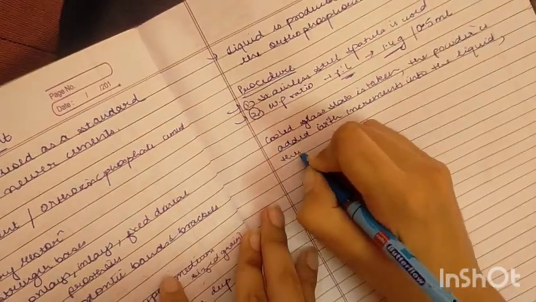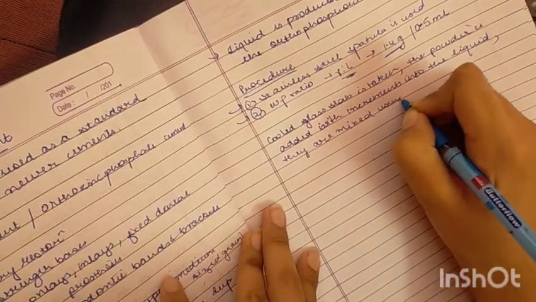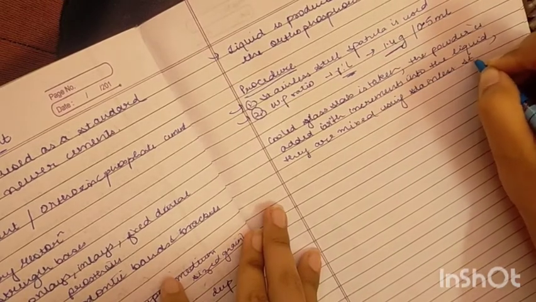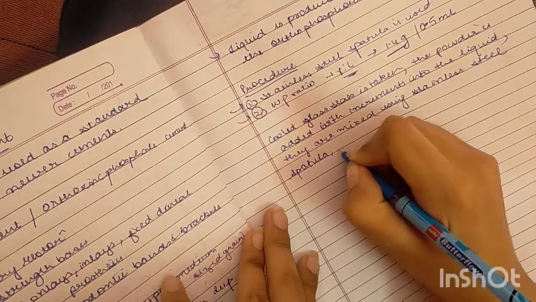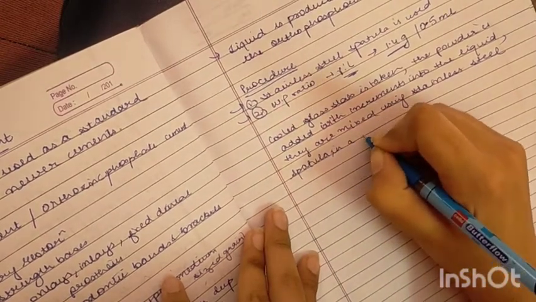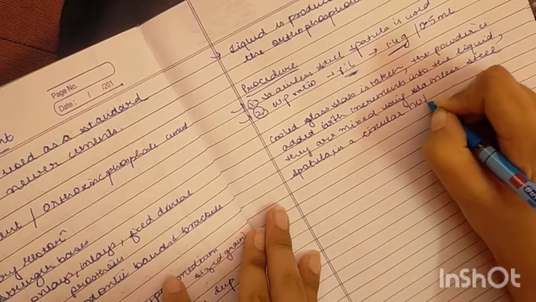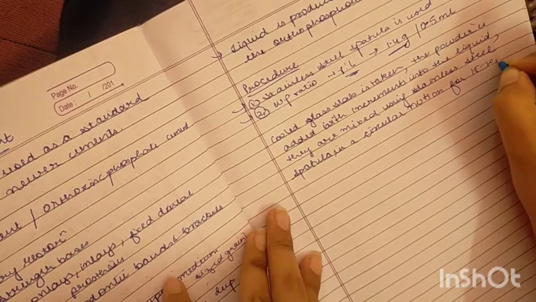They are mixed using a stainless steel spatula in a brisk circular motion for 15 to 20 seconds.